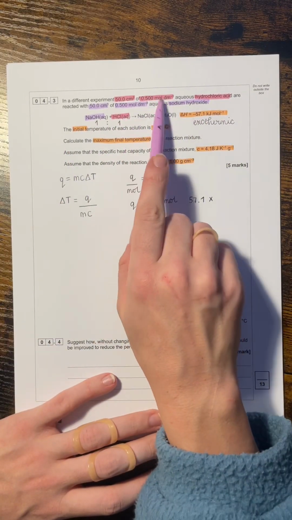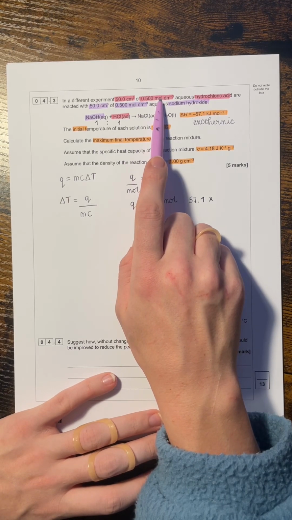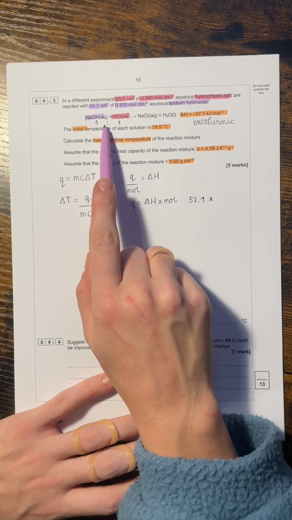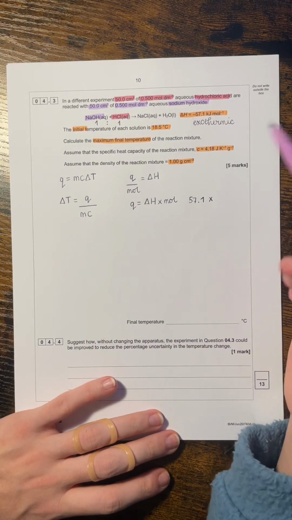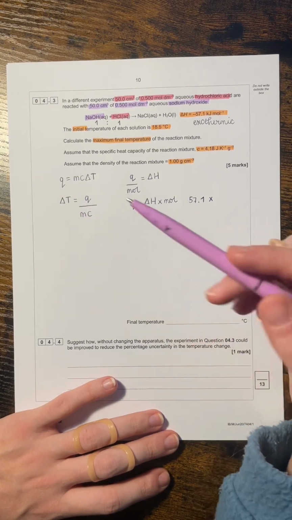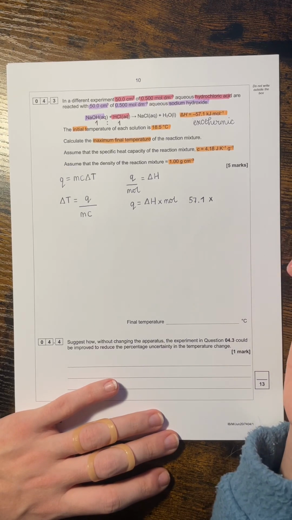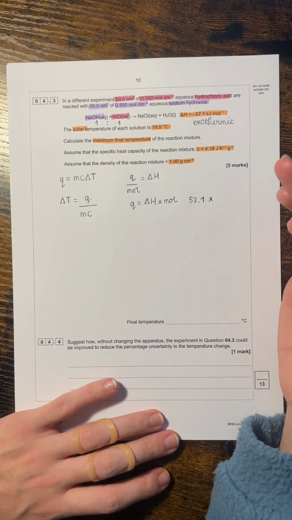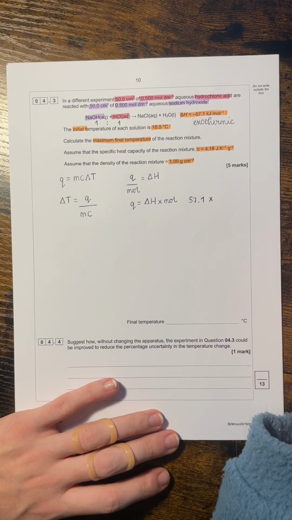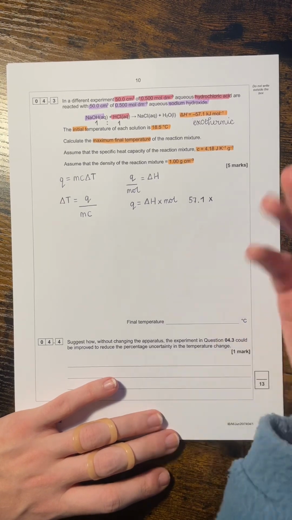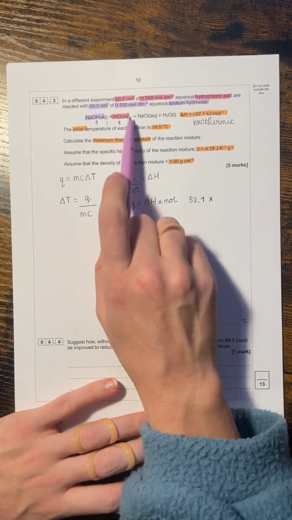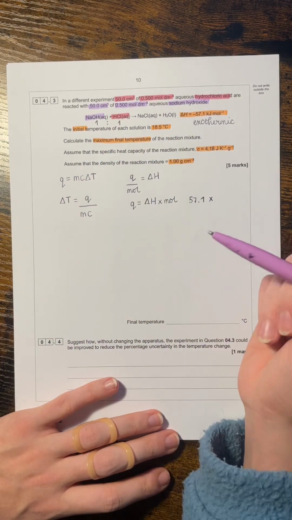Had we not had the same volumes and the same concentrations, then we wouldn't necessarily have had the same moles. Then we would have had to figure out which of these was in excess and which one was the limiting reagent. And if you have to do that, remember we always use the limiting reagent for any further calculations, because if a reagent is in excess, by definition, it's not all going to react. So we can't think, oh yes, when all of these moles have reacted, this is the amount of heat that was released. Can't do it like that. So neither of them are limiting because we've got the same volumes and the same concentrations.